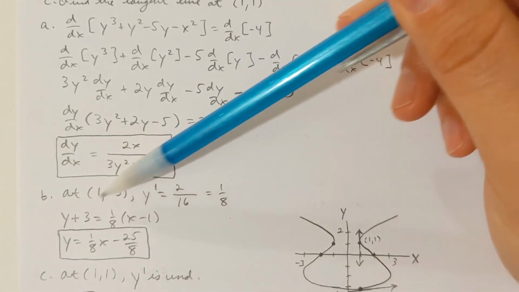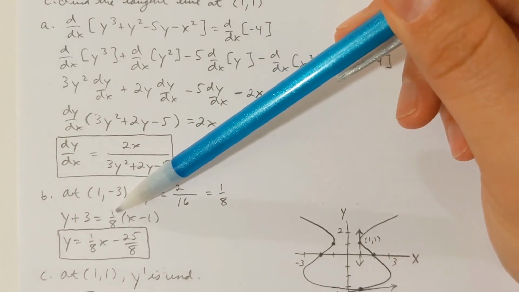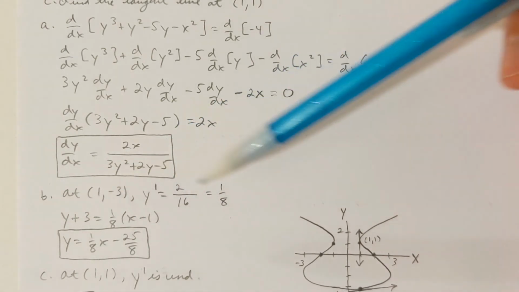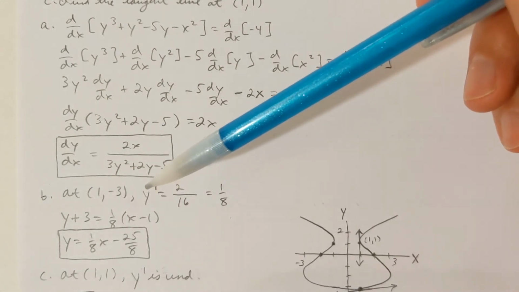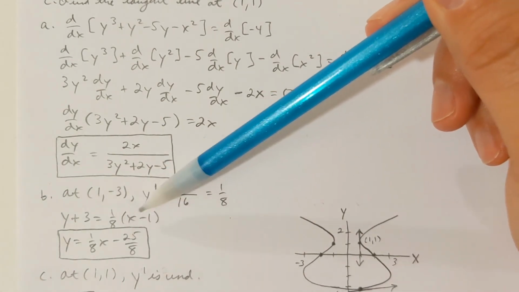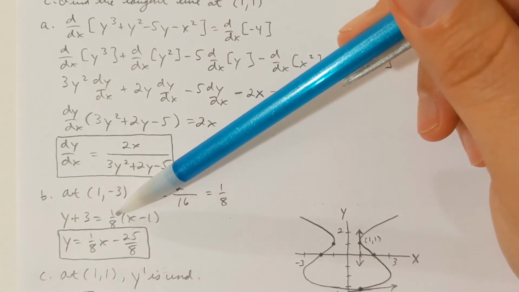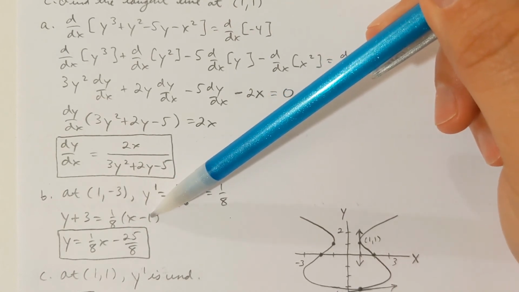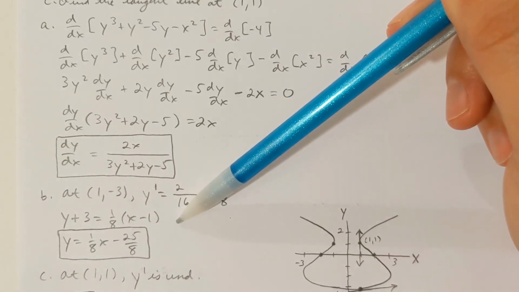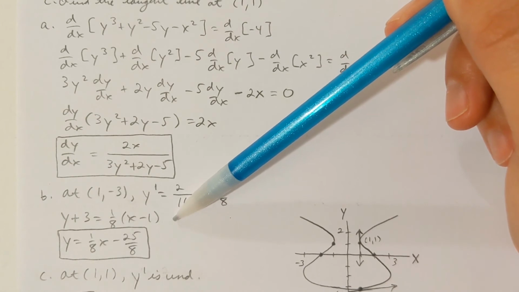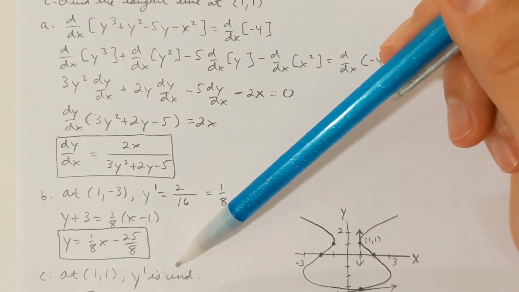y minus negative 3, which is the same as y plus 3, equals the slope, 1/8, times x minus x1, which is 1. To get that into slope-intercept form, distribute the 1/8 here, and then subtract 3. 1/8 x minus 1/8 minus 3. 3 is the same as 24 over 8. So negative 1 over 8 minus 24 over 8, that'd be minus 25 over 8.